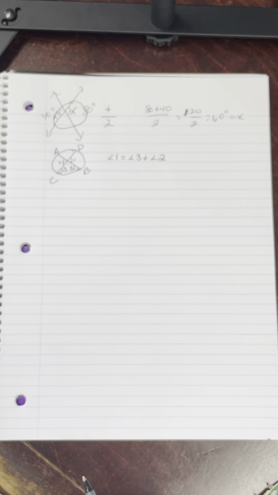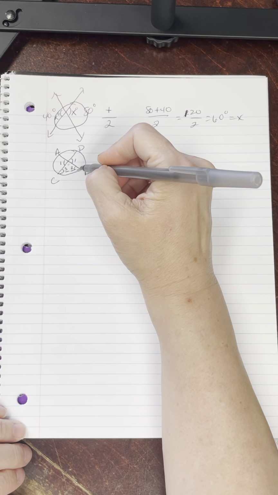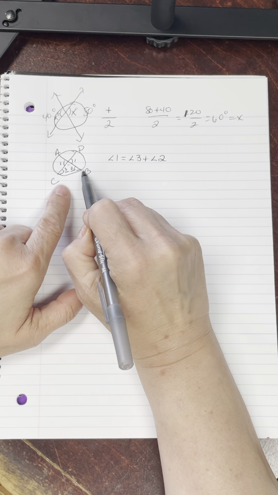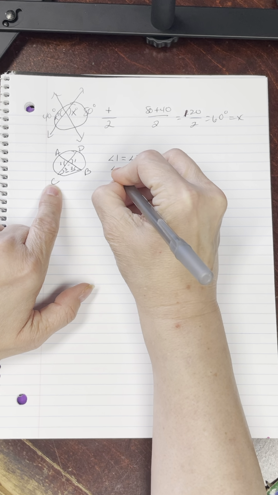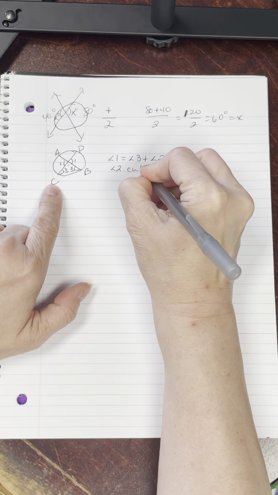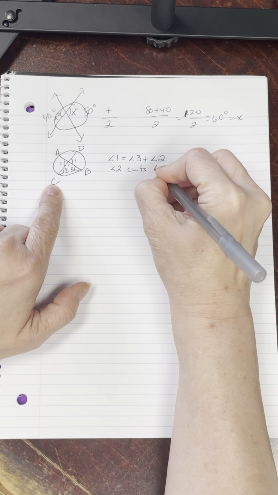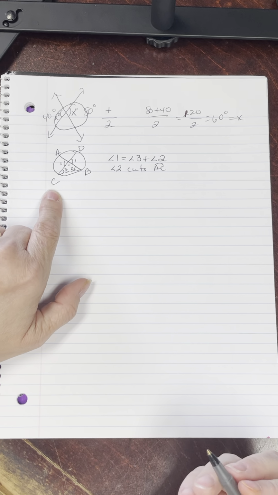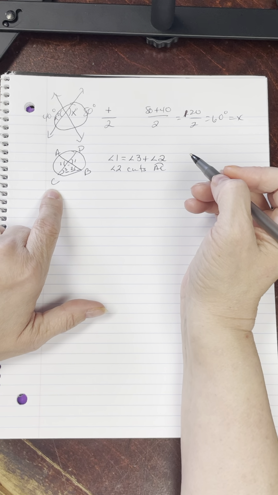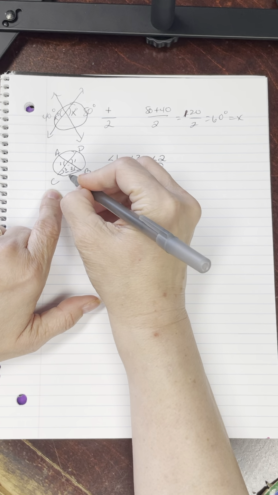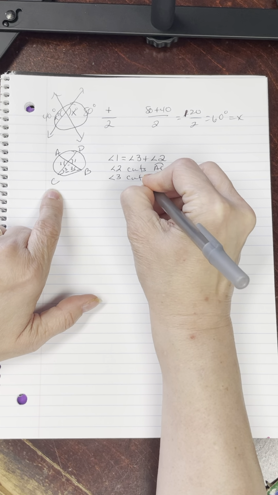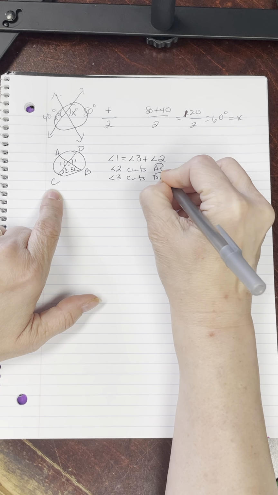Okay, then we also know that angle 2 cuts this arc AC. And then I could go ahead and say the same thing the opposite direction. Angle 3 cuts arc DB.